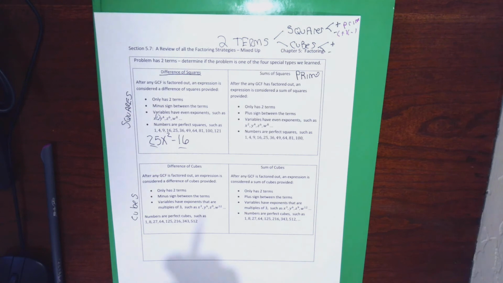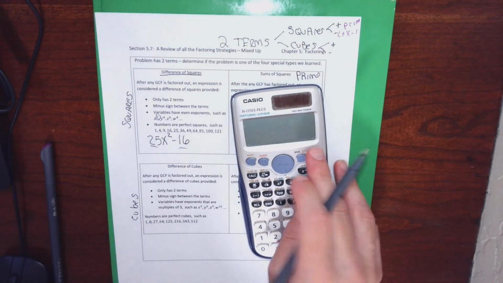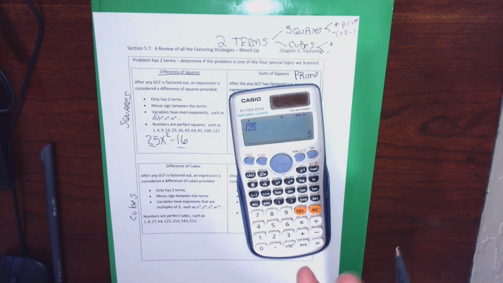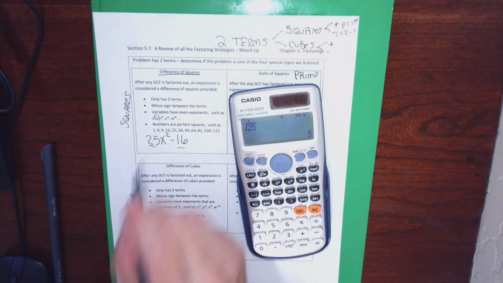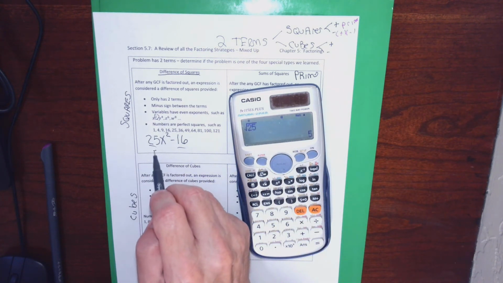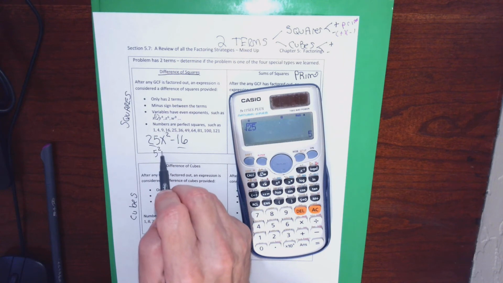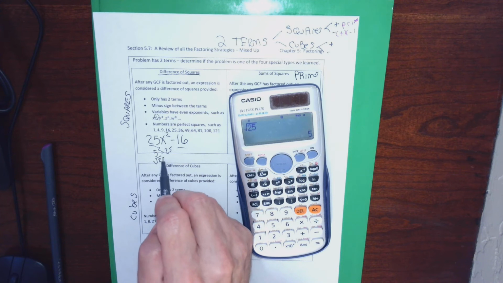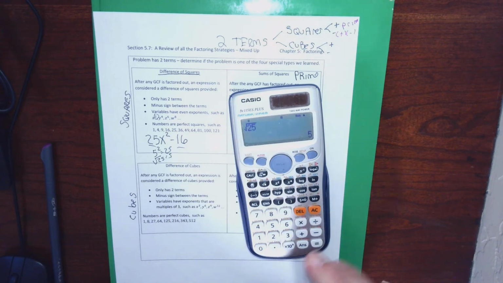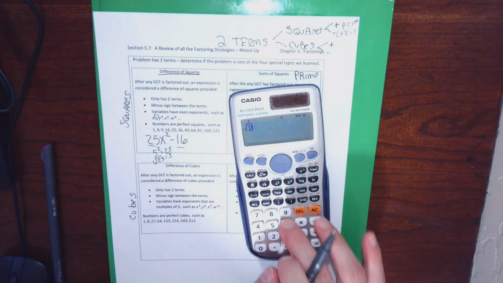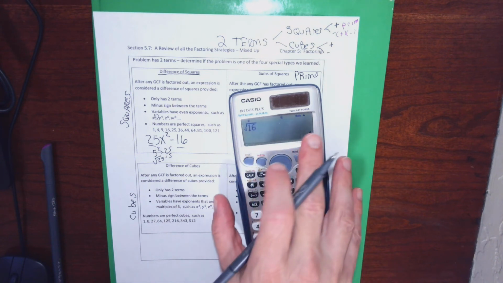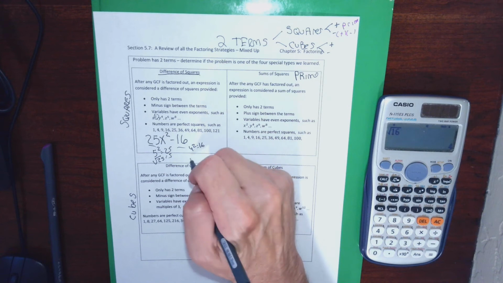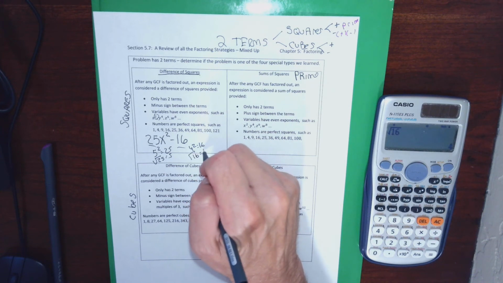A number is a perfect square if when I take its square root, I get an integer. If on my calculator I did the square root of 25, I get 5. So 25 is a perfect square because 5 squared equals 25, or similarly, the square root of 25 equals 5. And similarly, 16 is a perfect square because 4 squared is 16, or we can say the square root of 16 is 4.